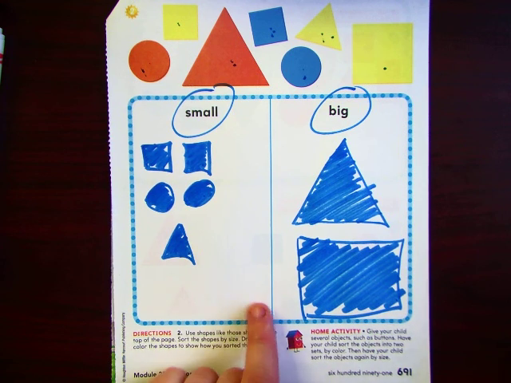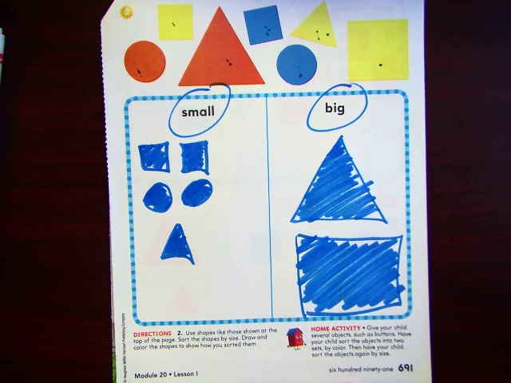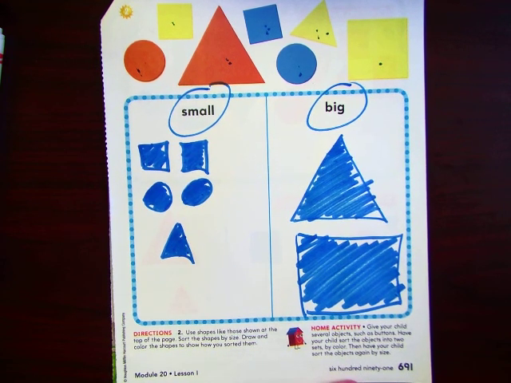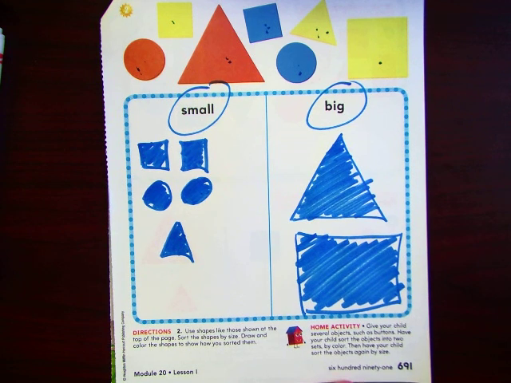Alright, so go ahead and finish drawing your shapes. I'll give you a little bit. Okay, 10, 9, 8, 7, 6, 5, 4, 3, 2, 1, 0. Alright. Let's go to the next page.